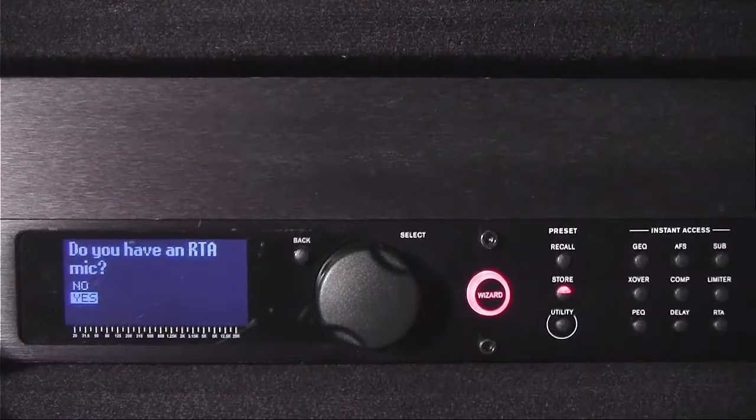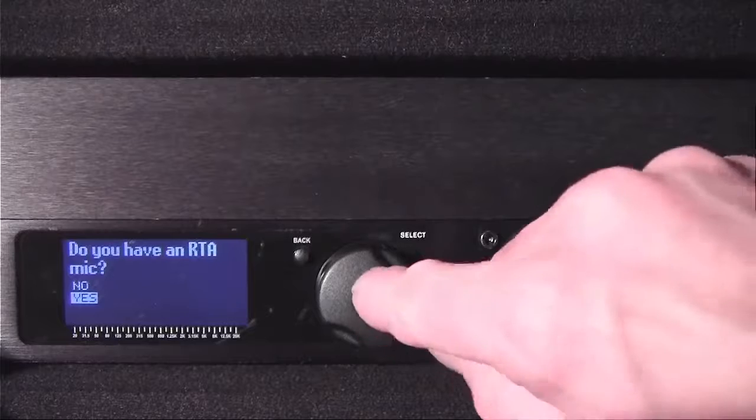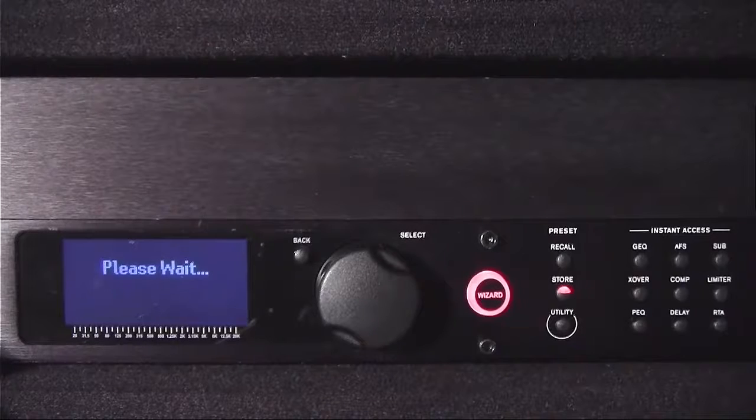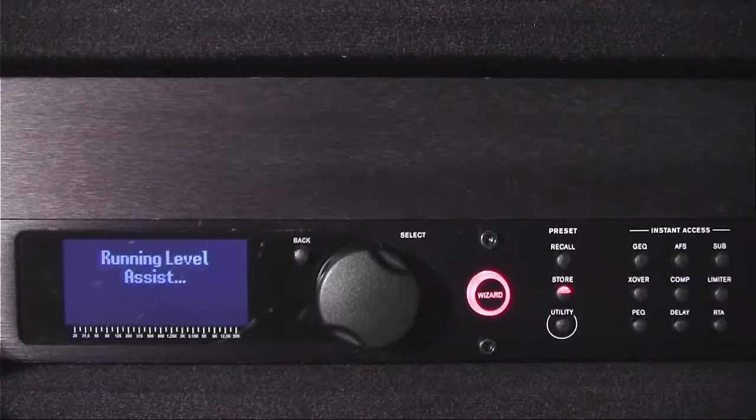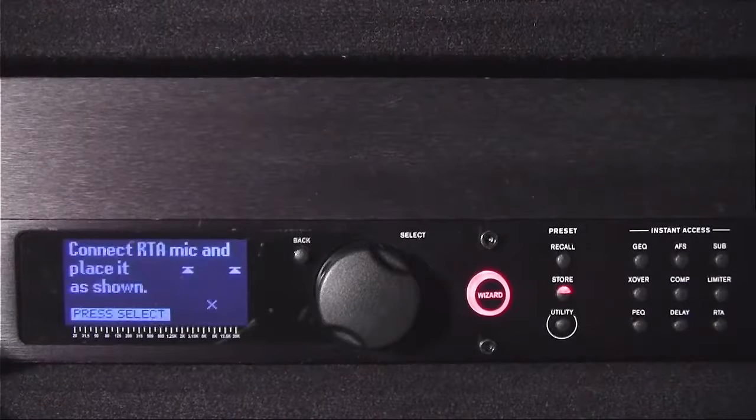If you have the DBX RTA-M measurement microphone, select Yes and connect it to the RTA mic input jack on the front panel of the PA2. Place the RTA mic in a mic stand and place it out in front of the speakers so that it forms an equilateral triangle, as shown in the diagram on the PA2 display.